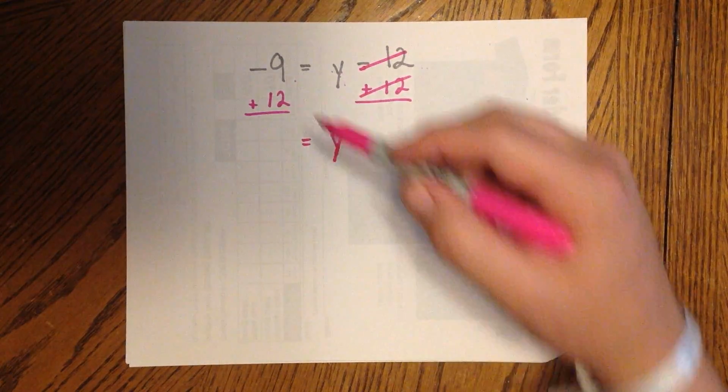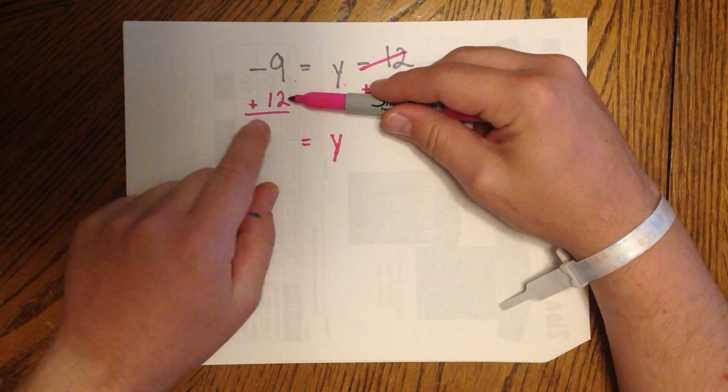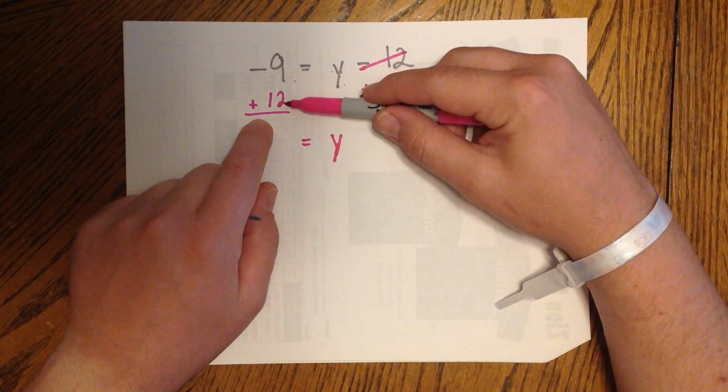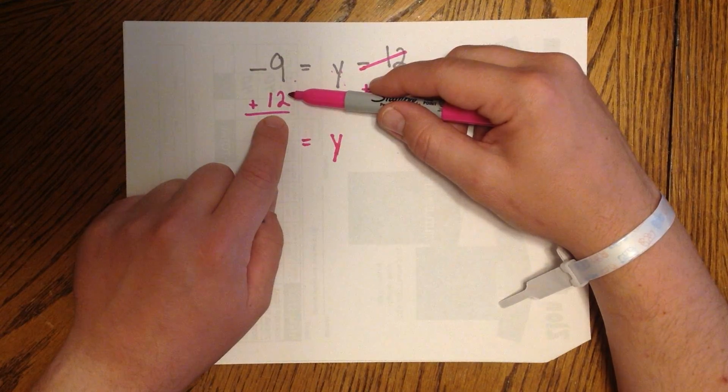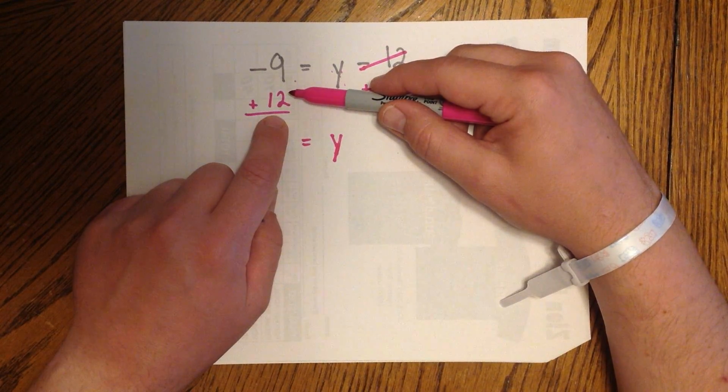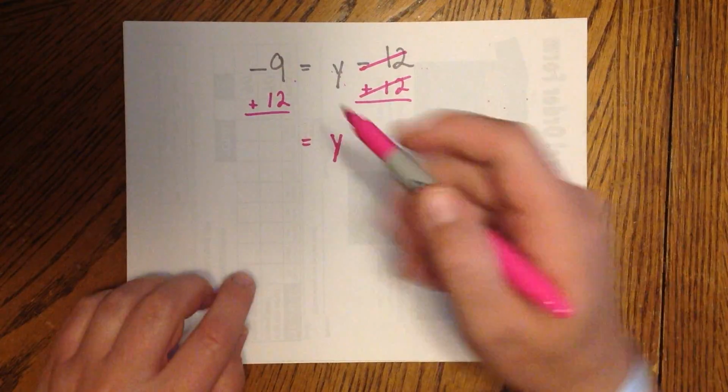And I have to remember my rules for adding integers. So I have a positive and a negative. They're being added together. So I'm going to find the difference of their absolute values. The difference of their absolute values, 12 minus 9, would be 3.